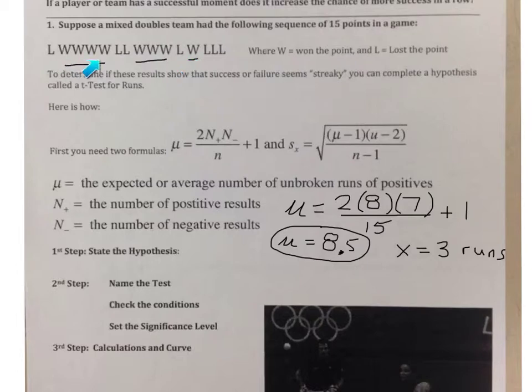The fewer runs, it means that they're more strung together. The W's were more strung together. If it went loss, win, loss, win, loss, win, loss, win, loss, win, there'd be many streaks, many tiny streaks, but it wouldn't be considered to be streaky because it wouldn't be a series of W's in a row. It's more choppy, alternating every other play. All right, so we need those 2 numbers to finish up the work.